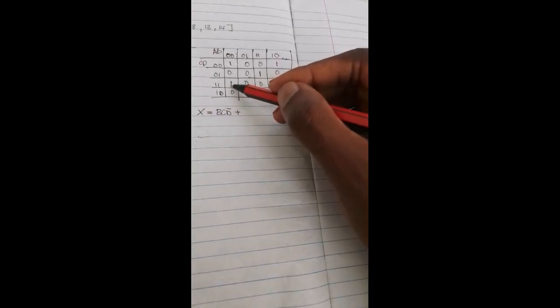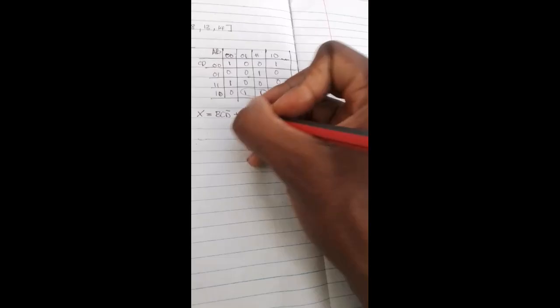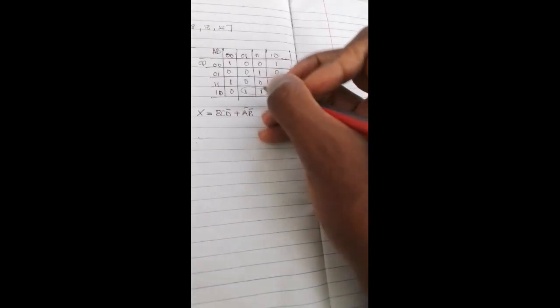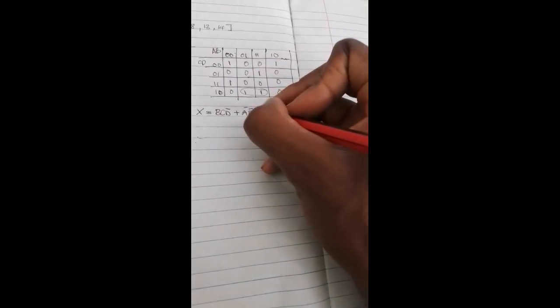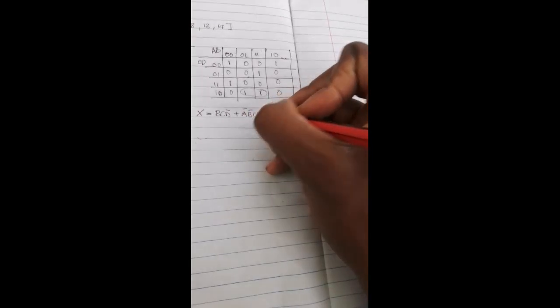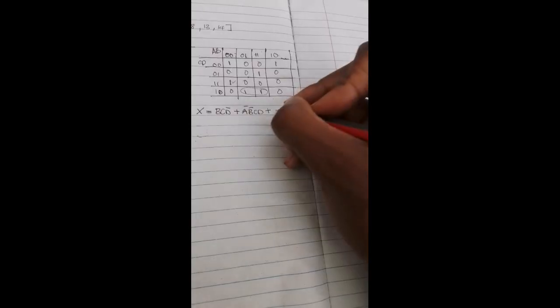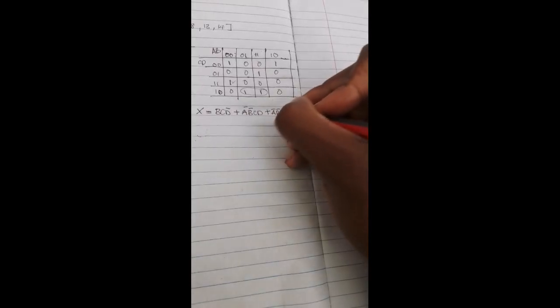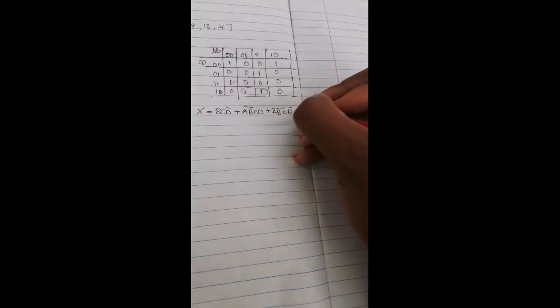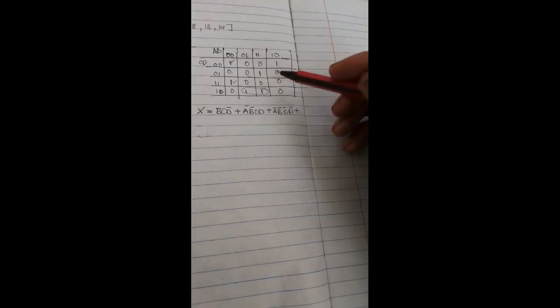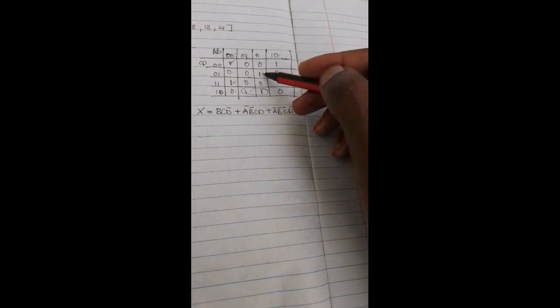This one is going to be A bar, B bar, C, D. Then this one is going to be A bar, B bar, C bar, D bar, plus this one here. Then you go to this one. This one is going to be A B.